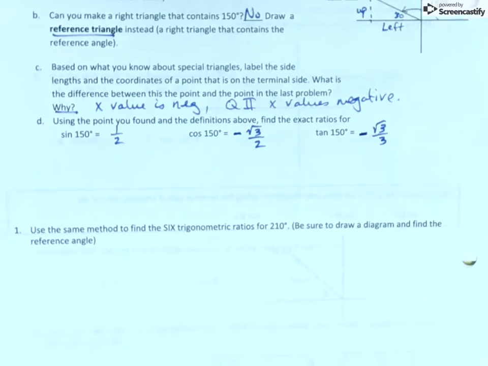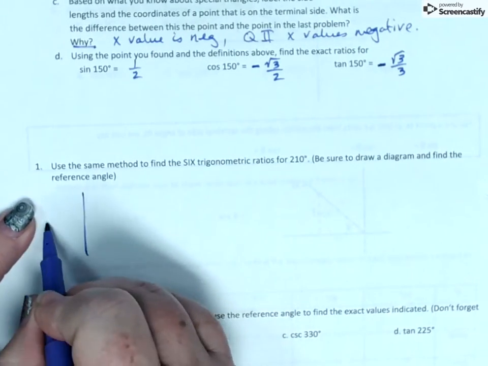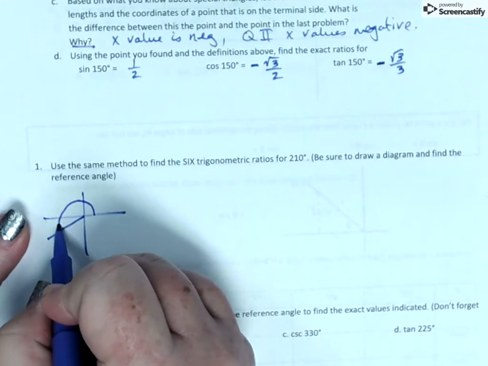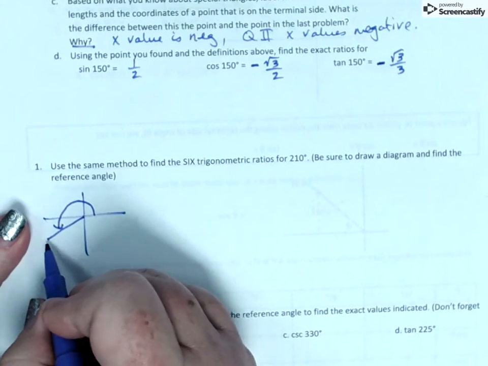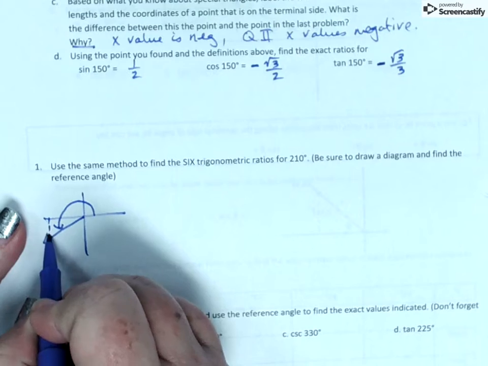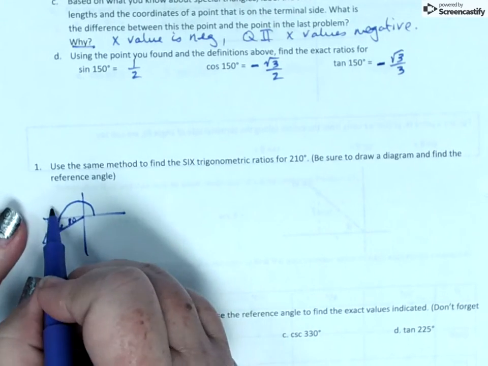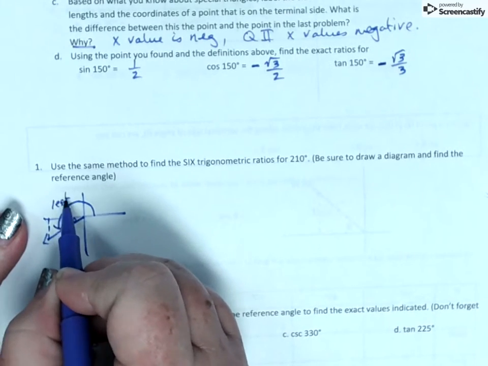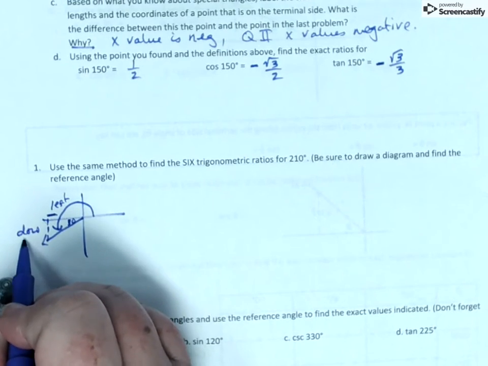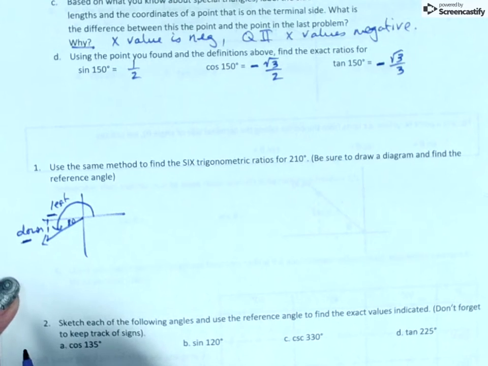So we're going to do the same thing for the 210-degree angle, and it says draw a diagram. So let me draw a picture. Here's the 210-degree angle, and we know that that's all right there. That's 210 degrees. Well, you can't make a right triangle with that, so we're going to draw our reference triangle instead. We'll put our 30-degree angle in there, but this is left, so this is negative to the left, and it's down, so anything in this quadrant on the y is going to be negative as well.